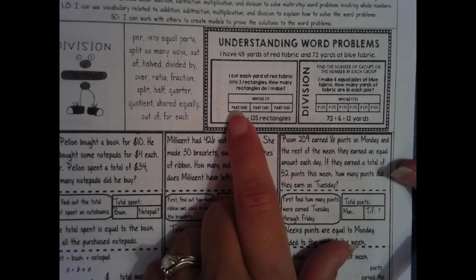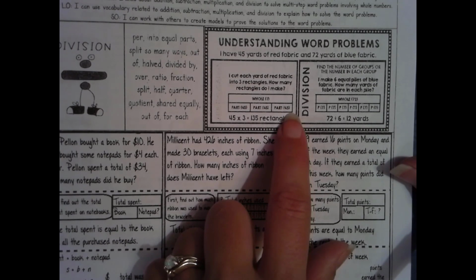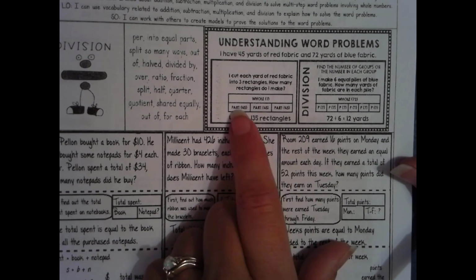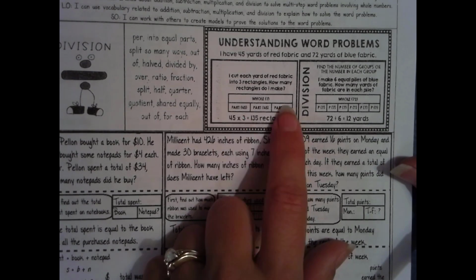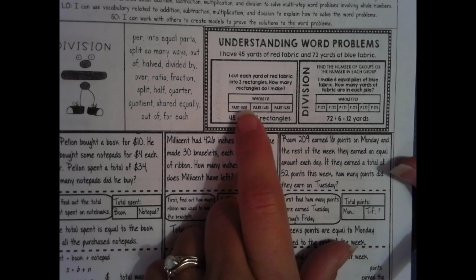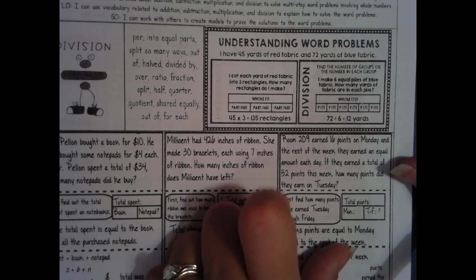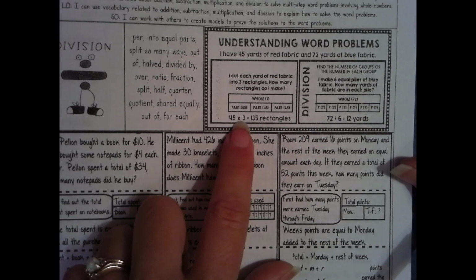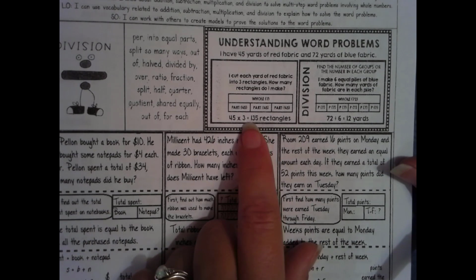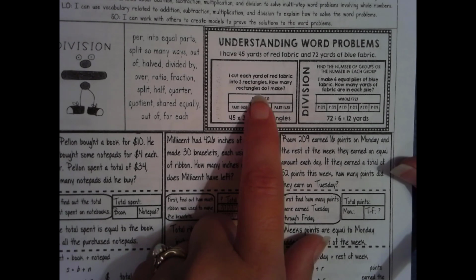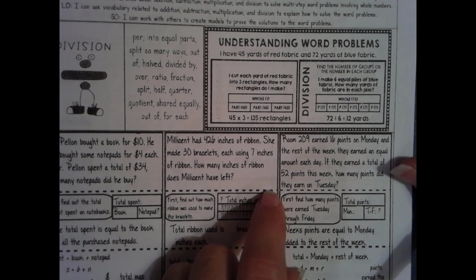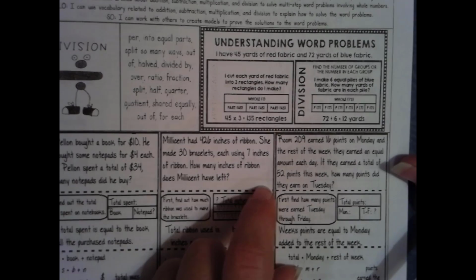So 45, 45, 45, or I could have 45 and put 3, 3, 3 in all of them. It's easier to use this commutative one to write. So 45 times 3, I'll end up with 135 rectangles. I don't know the total amount here, and I'm doing equal groups, so I'm multiplying.